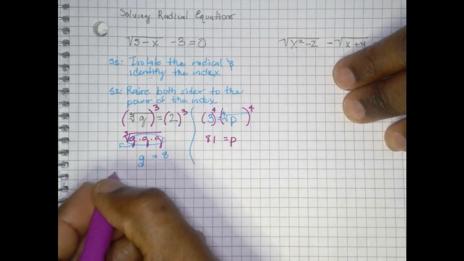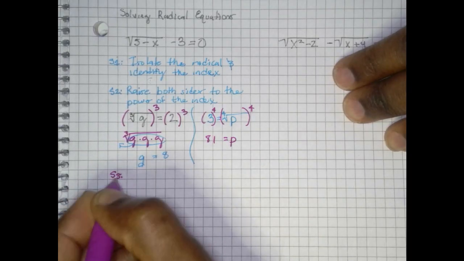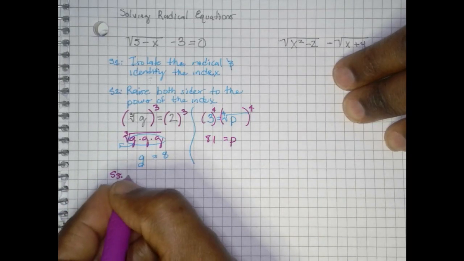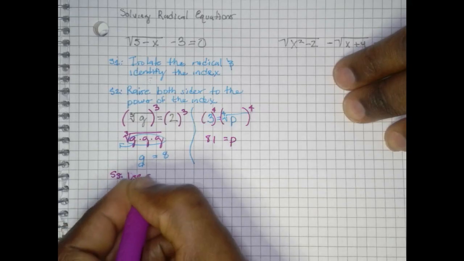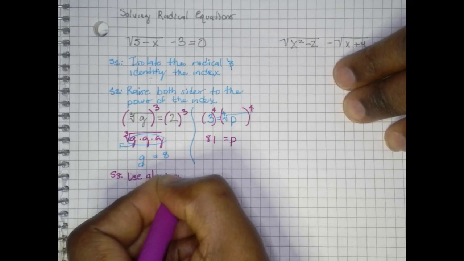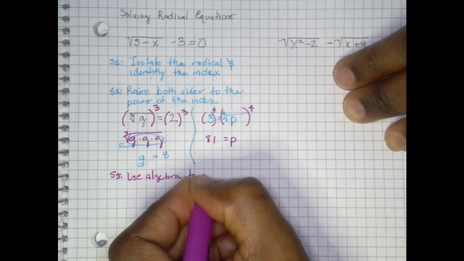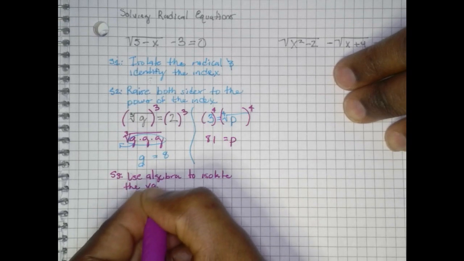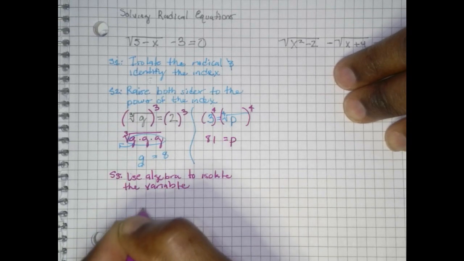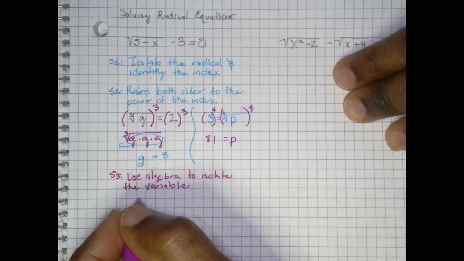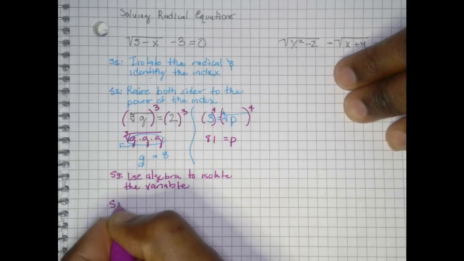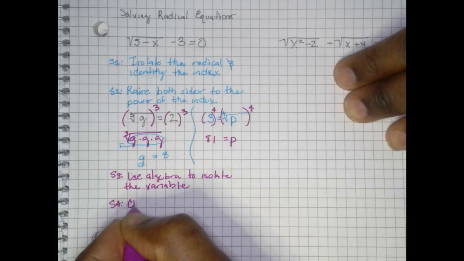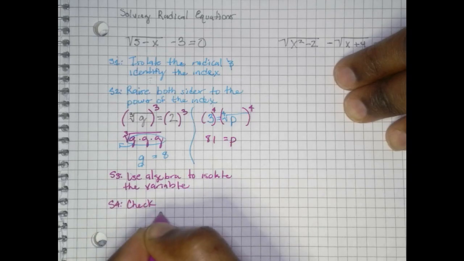Step 3 states that we should use algebra to isolate the variable. And then step 4. Check the solution.